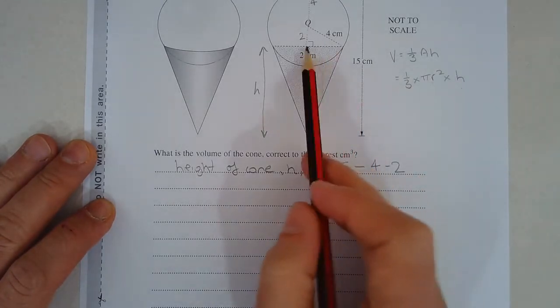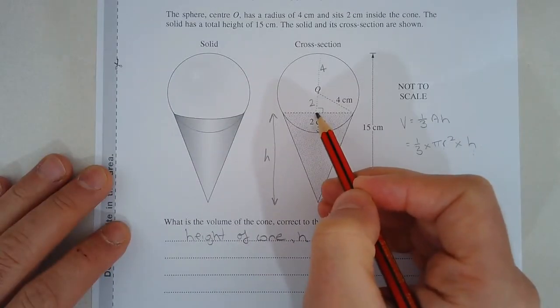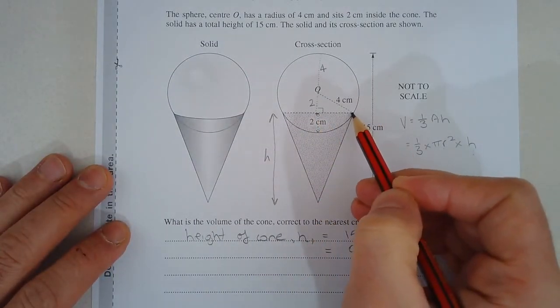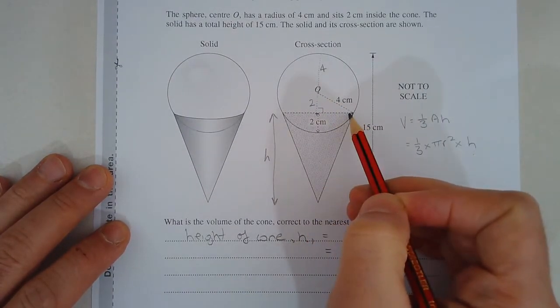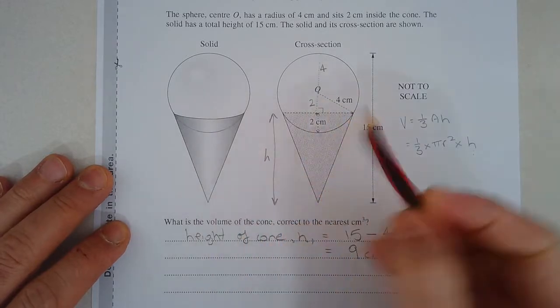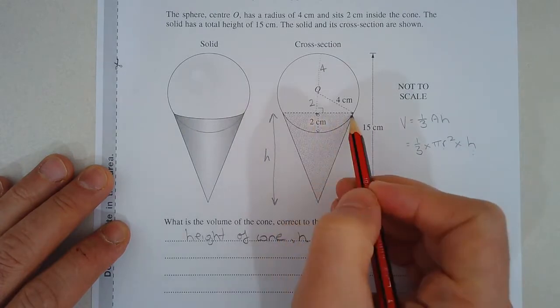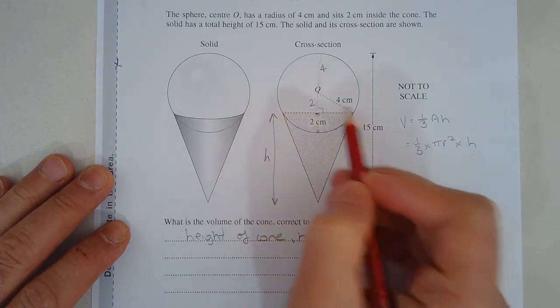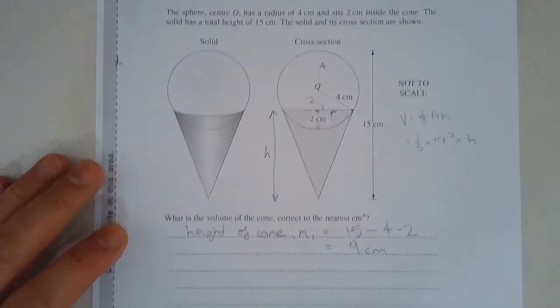Now we need the radius. So from this point here to this point there. And notice that we have a right angle triangle. We have a hypotenuse, we have one of the short sides, but the other short side is the one that we need, which is the radius of the cone itself. So this is the r that we need to find.